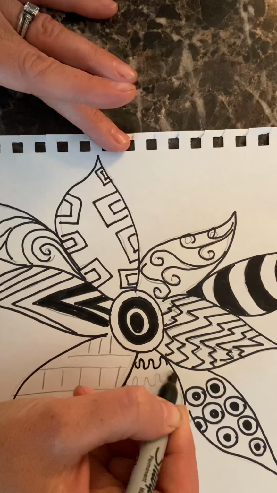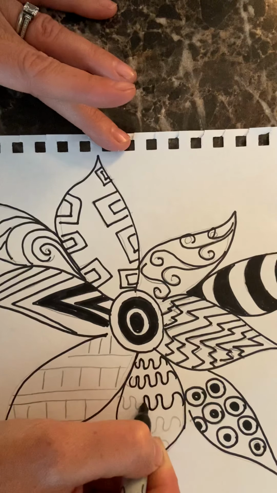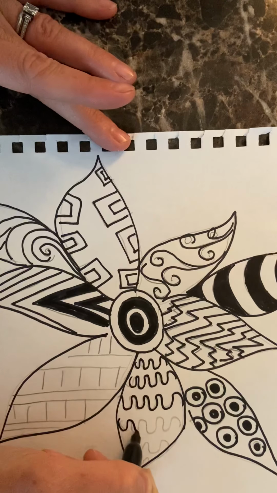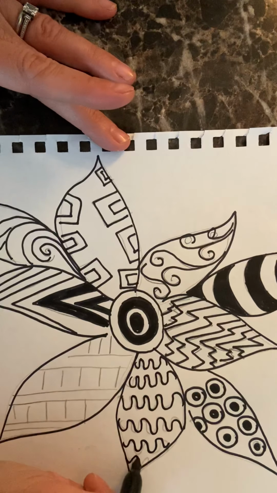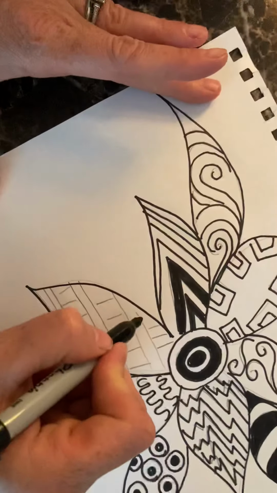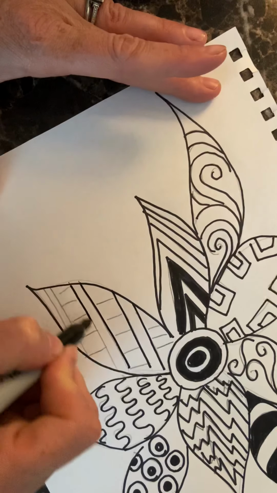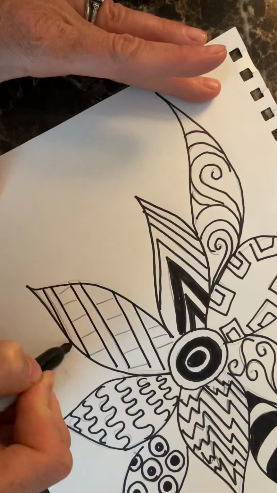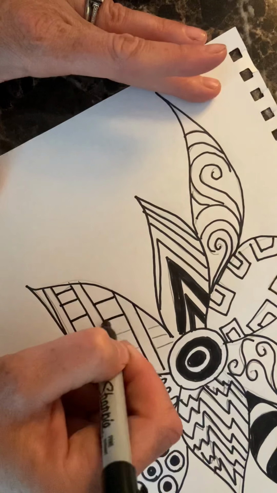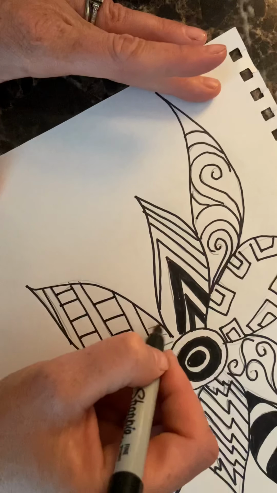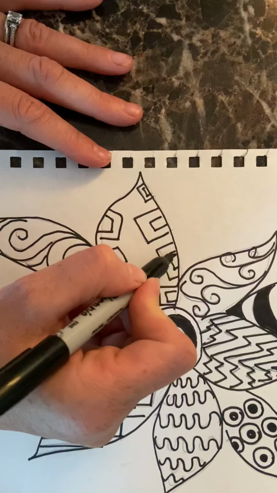So again, you're going to be drawing some sort of a flower concept design, taking up most of the space of your paper. So make it large or make a bunch of small flowers to fill up the space. Inside each section, you're going to add patterns and lines called Zentangles. And then you're going to outline with a black Sharpie or colored marker or pen, and you're going to color it in. Just using one color, making patterns until it's all filled up.